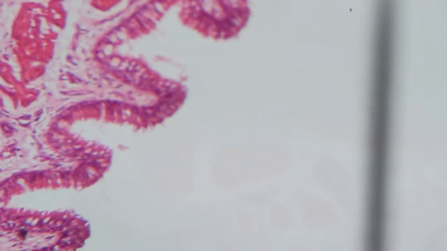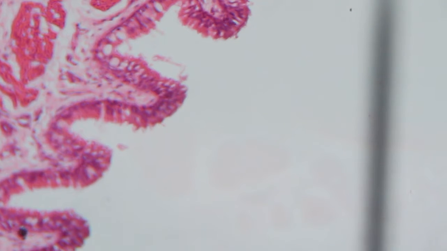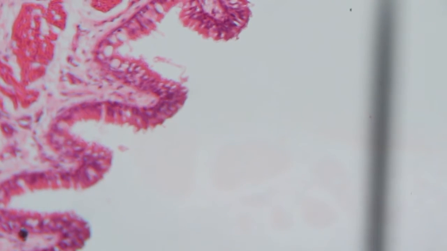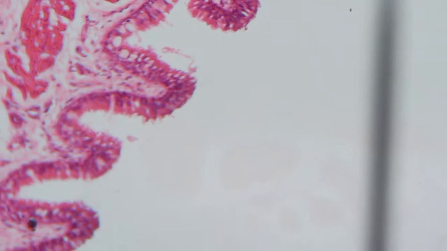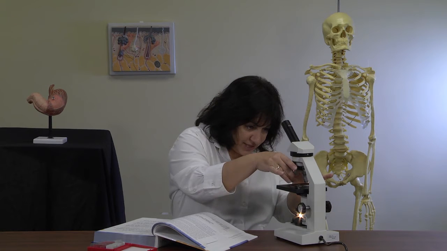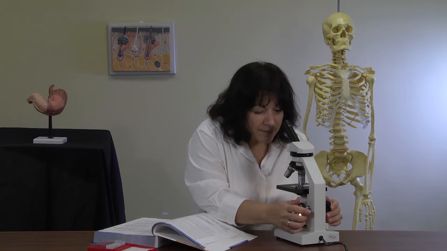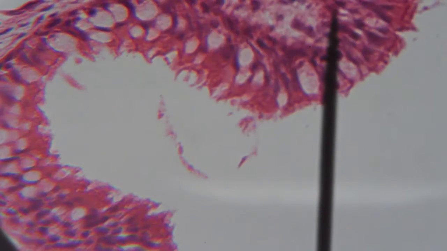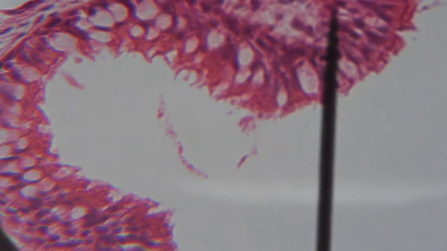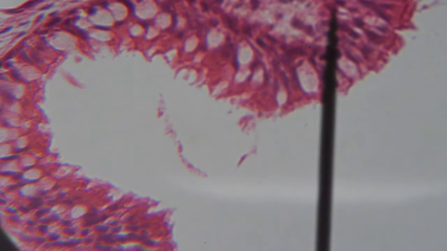And center that. And focus again. You may want to use your fine focus, which is that smaller knob. All right, and then once you get to the 100 power, go ahead and increase the magnification to 400 power. Again, doing that while looking from the outside, not while looking through the eyepiece. And use your fine focus to go ahead and get it clear. Once you have done that, you should be seeing cells that are longer, more column-shaped, much larger than the ones you were looking at before.